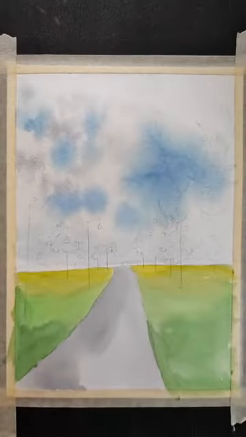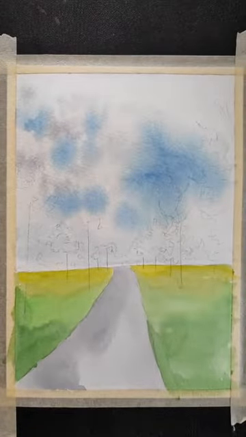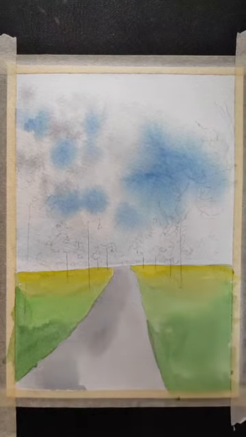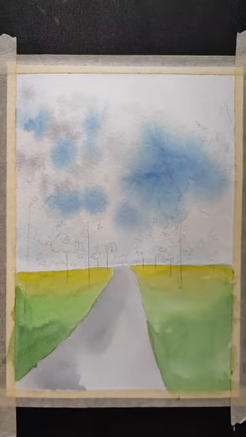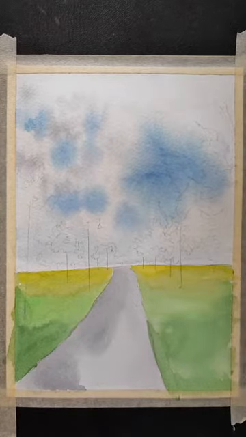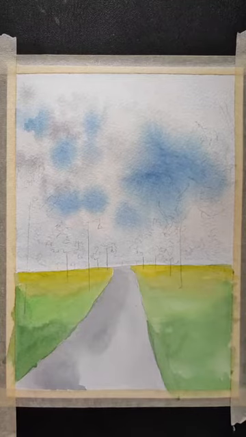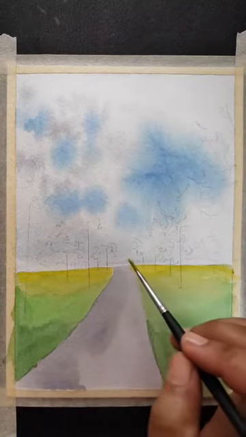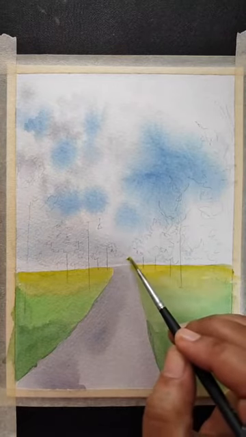Okay, let's start with yellow. I will go on to my smaller brush now. Since the washes are over and we go on to the second layer of color, I will start using my number 2 brush. Now I'm going to take a color that's yellow, could be a gamboge mixed with lemon yellow or just a gamboge, as is your choice. I will start with the yellow trees.